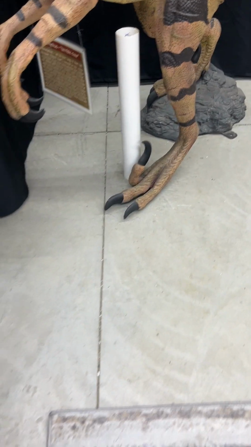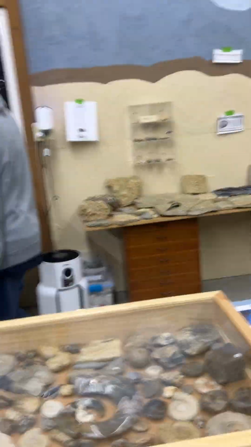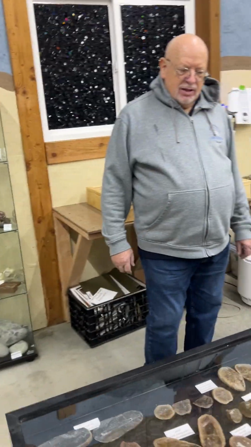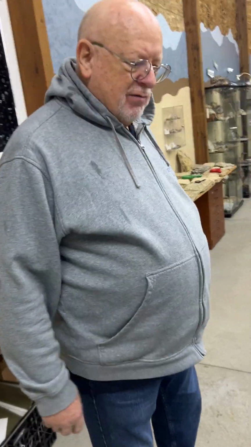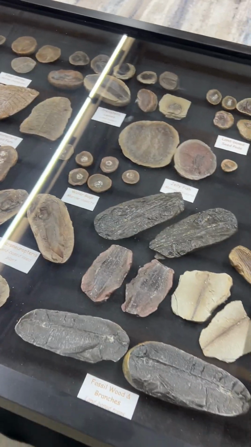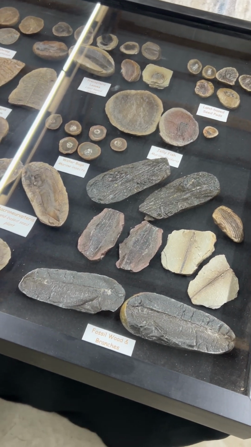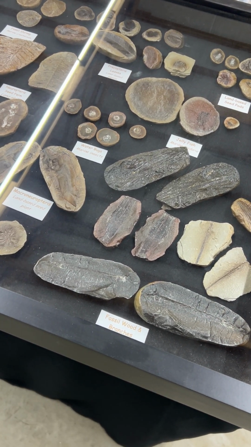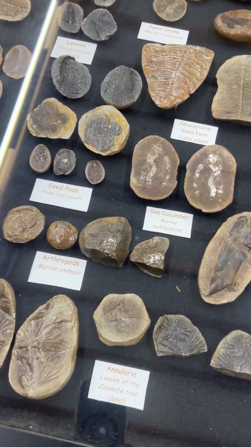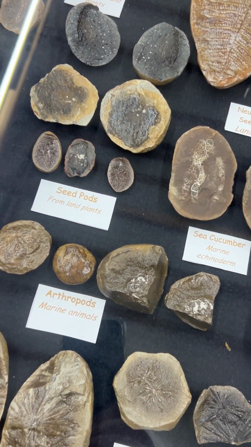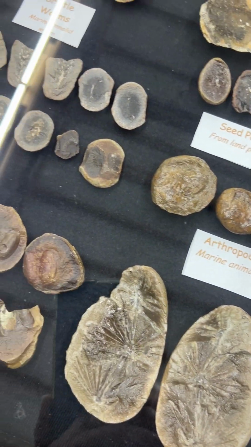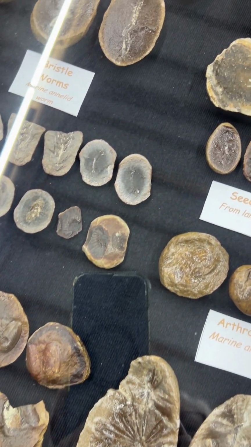We also have some very interesting displays that are designed to get people to think about the flood and the processes involved in the flood. This whole box of material is from the Chicago area, known as Mason Creek. And in it are fossils all jumbled together from land plants to sea plants.